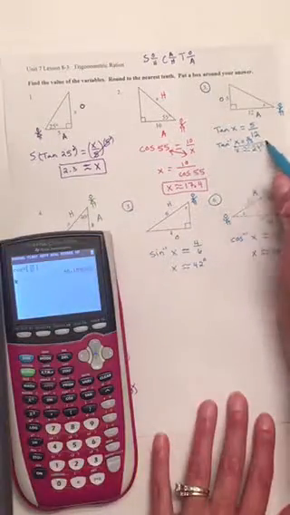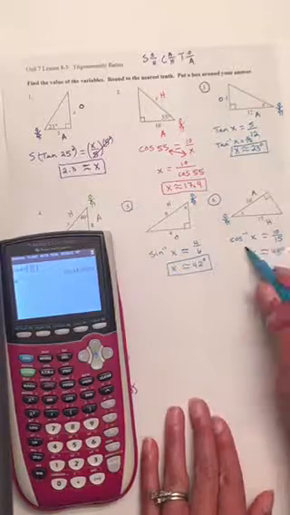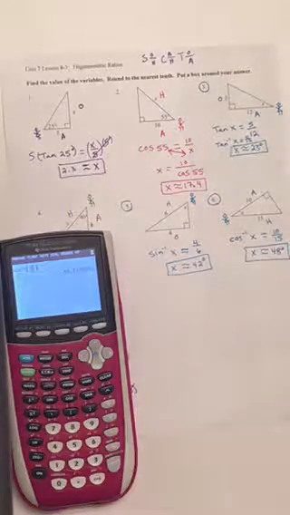So again, we had 23 degrees for number 3, 42 degrees for number 5, and 48 degrees for number 6.